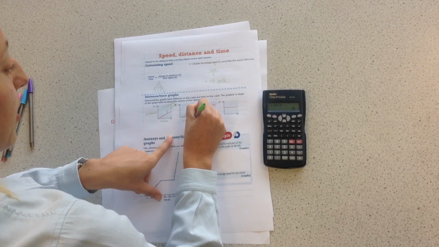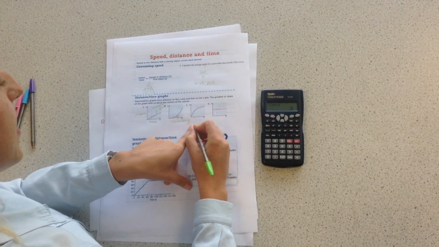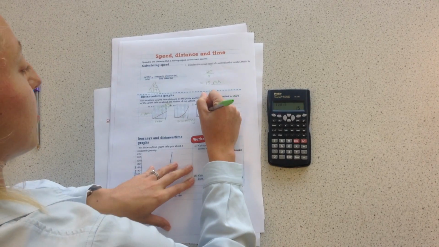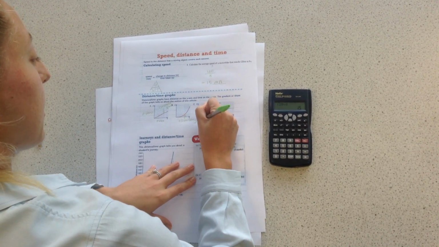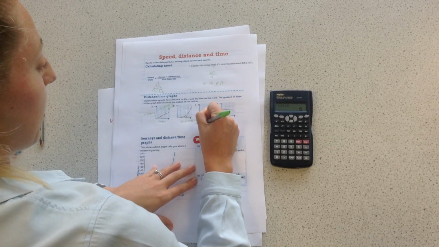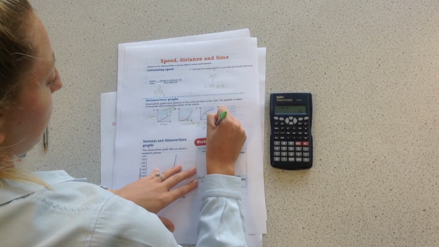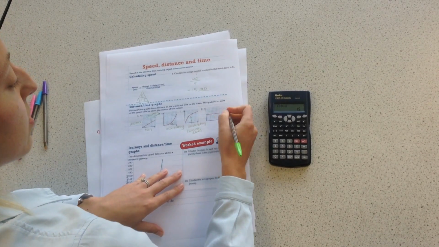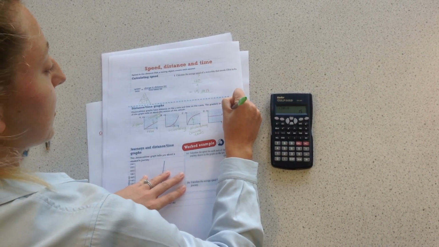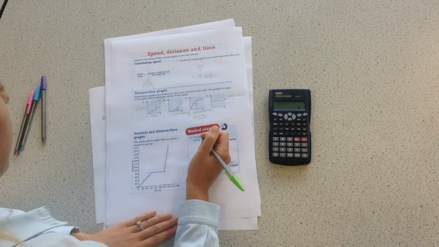The speed is increasing. This line here is curving but in the opposite direction, so this one is decelerating. In other words, it's slowing down. And this line is flat, which on a distance-time graph means it's stationary. In other words, it's not moving.